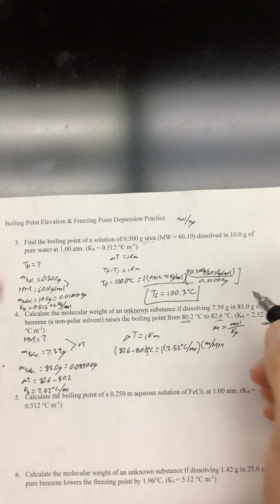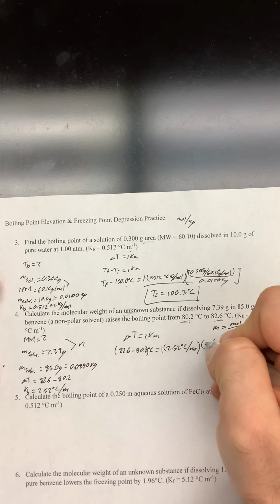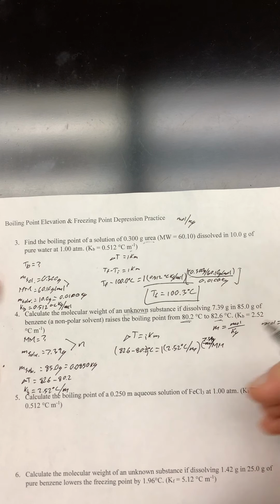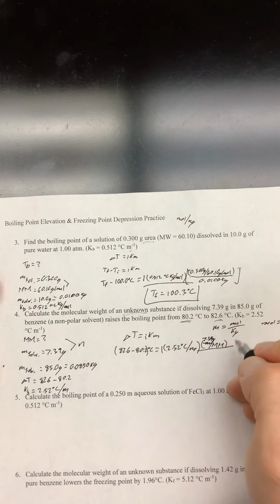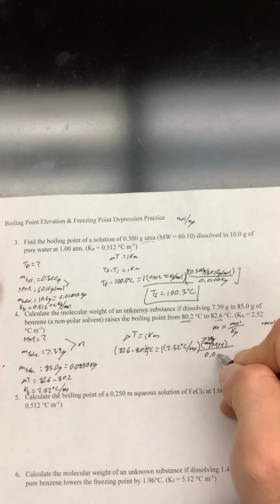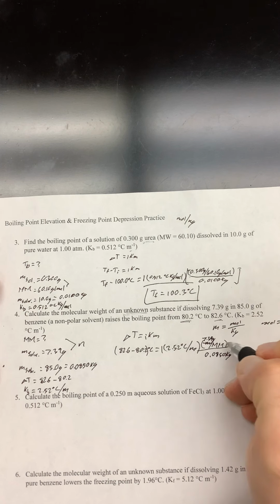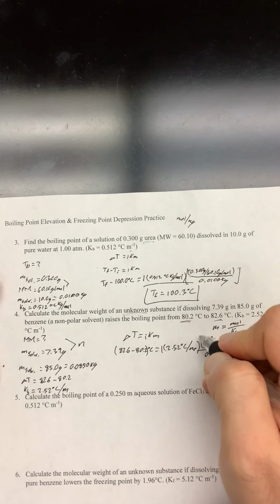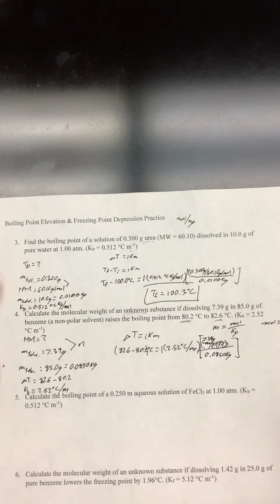Well, actually, I know the mass, so I could put that. So this is going to be 7.39 grams divided by the molar mass, all divided by the kilograms of solvent, which is 0.0850 kilograms. And so now I'm ready to solve for my molar mass, and then I will be all set for this problem.